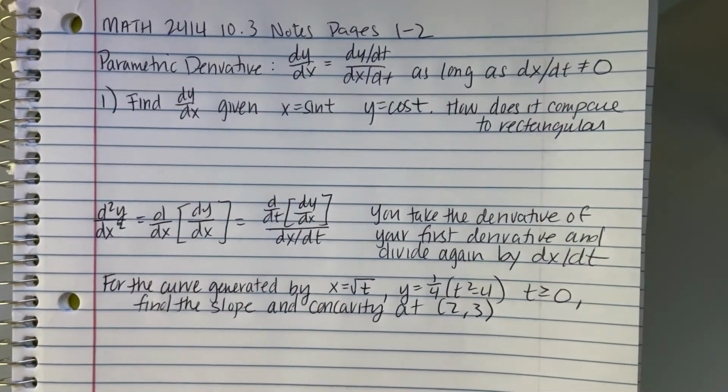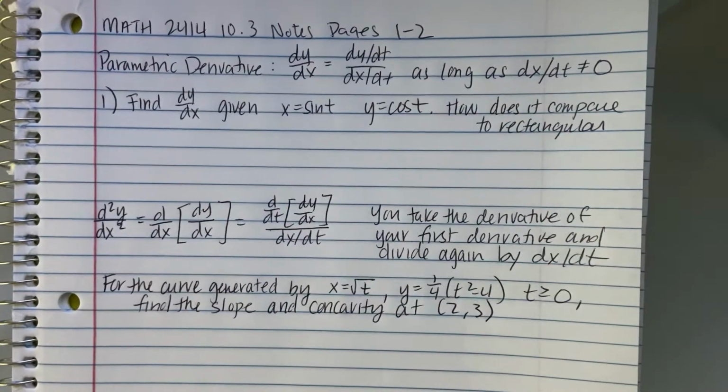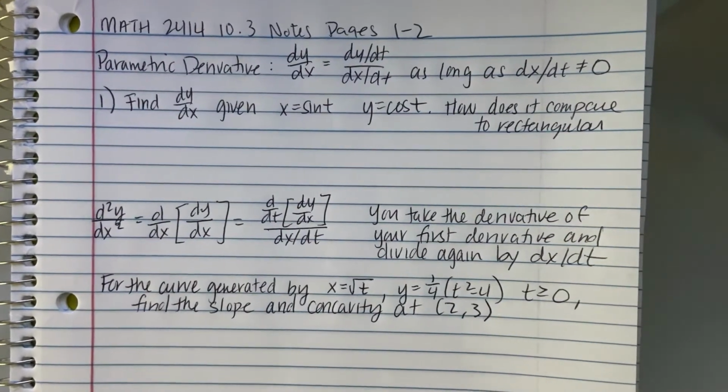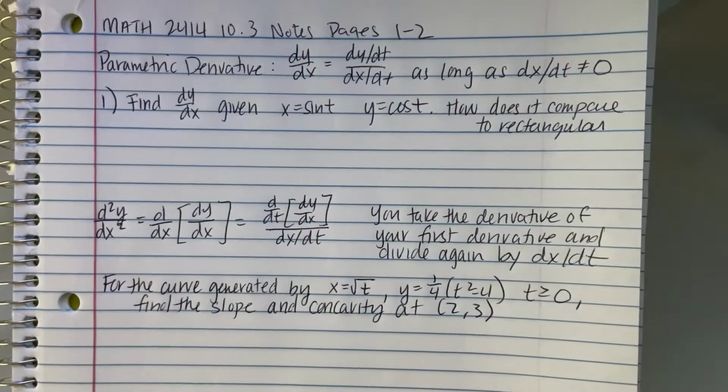Okay, calculus, let's talk 10.3, parametric derivatives and applications. So the derivative is normally dy dx, but if both of your functions are defined in terms of t, it's nice and convenient. The first derivative is just dy dt divided by dx dt. Don't get used to that. The second derivative isn't the second derivative with respect to t of each of those.